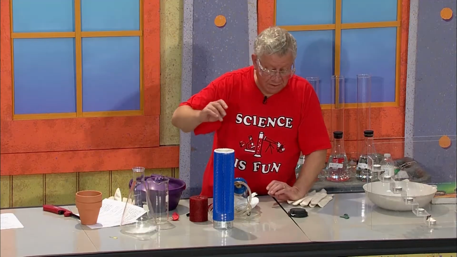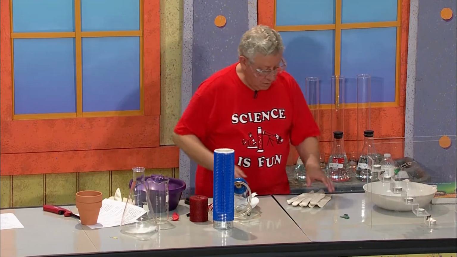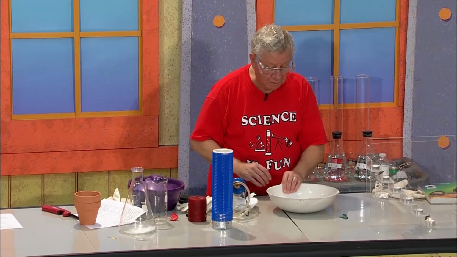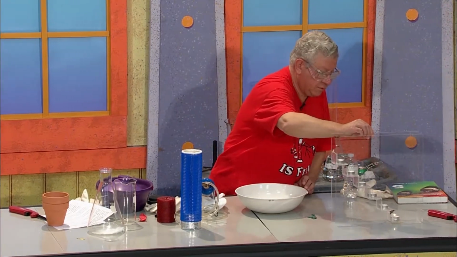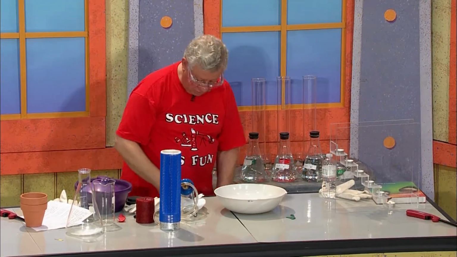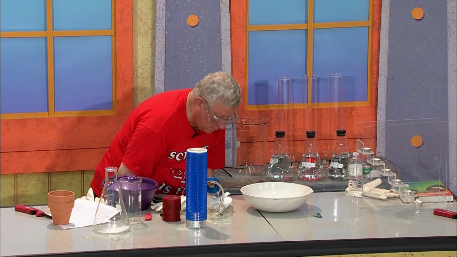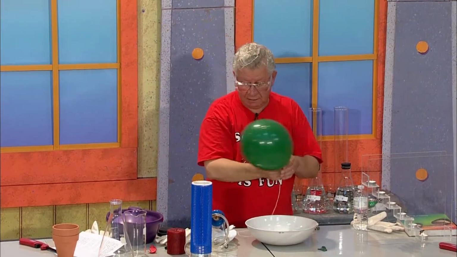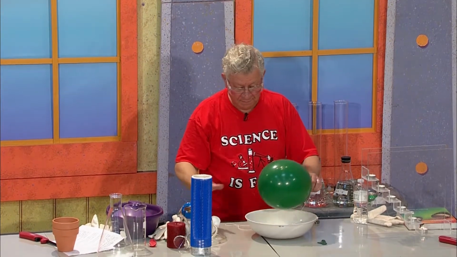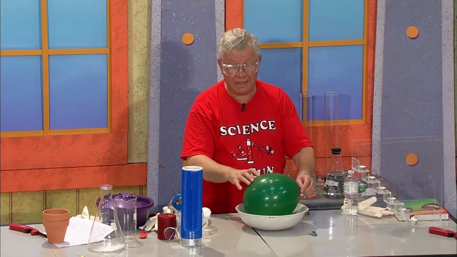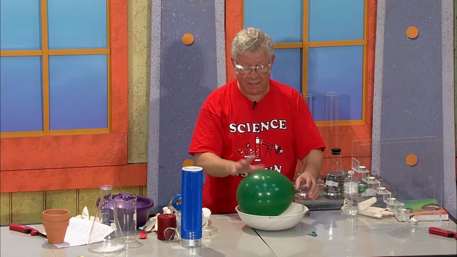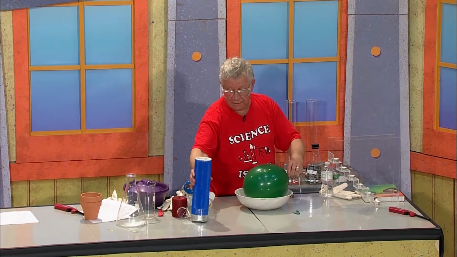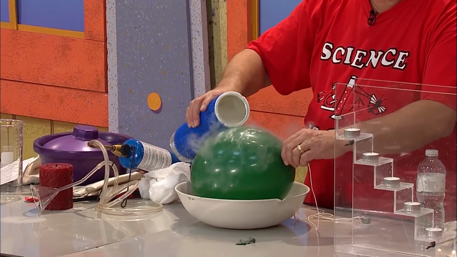And what I want to do is show you the effect of cold temperature using this dish right here. I'm going to show you the effect of cold temperature on this balloon. So I take the balloon and I put it inside the dish. I have to hold it down because this balloon has in it helium. And I hold it down like this, and I add the liquid nitrogen.